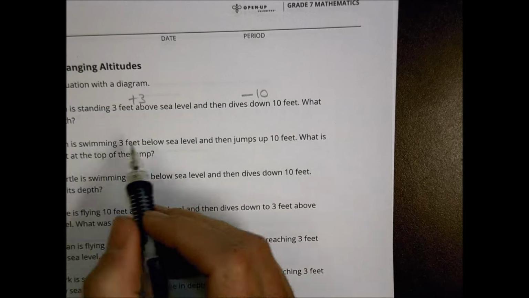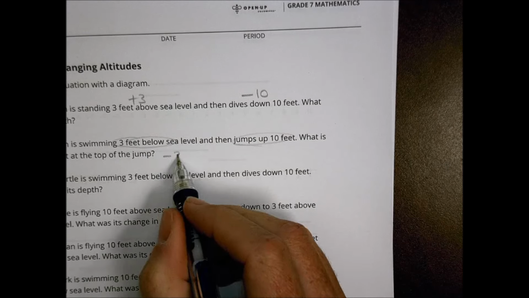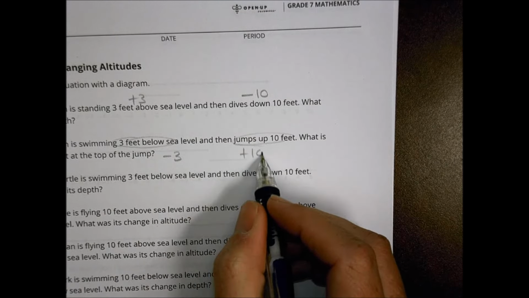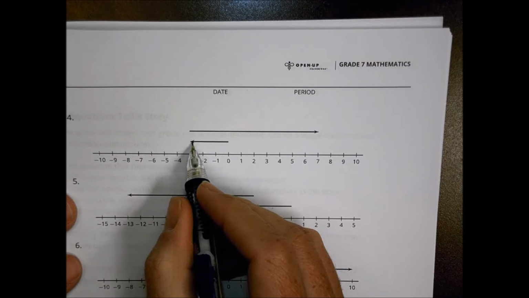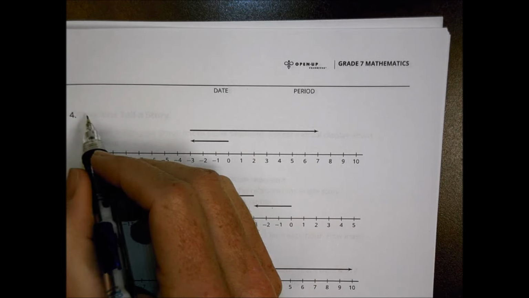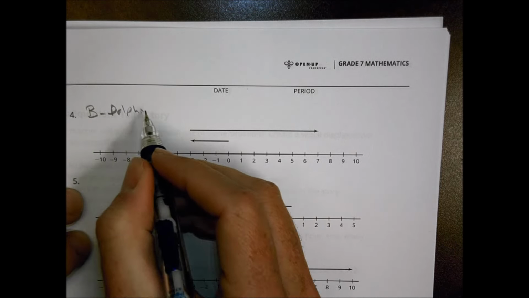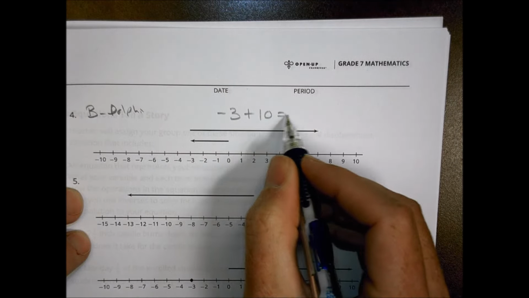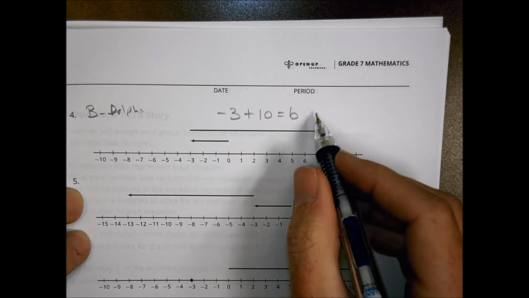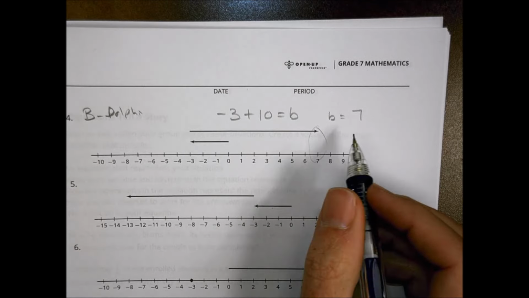So the dolphin is swimming 3 feet below sea level and then jumps up there. So we're starting at a -3 and then we're going to go up 10 feet. And we're going to find the height at the top of its jump. Okay? So when I look over here, this guy here goes down 3 feet and jumps up 10. So that one's going to work for our dolphin. This is B. This is our dolphin right there. And the reason that works is because you're starting at -3. We're jumping 10 feet in the air to get to where we need to be for the dolphin. So what's our B value going to be? B is going to equal 7, which is where the dolphin ends up at.